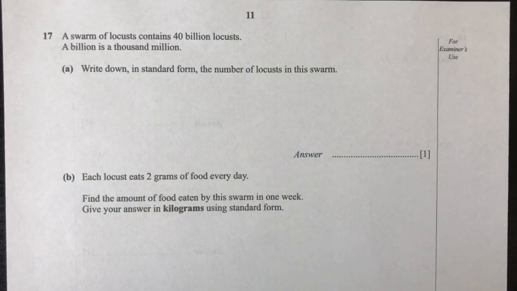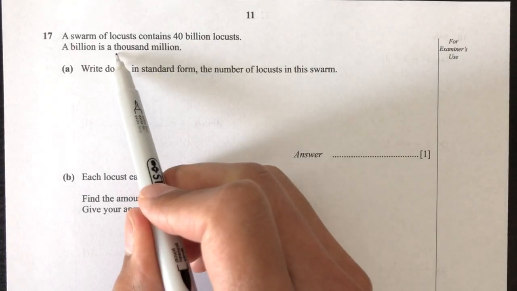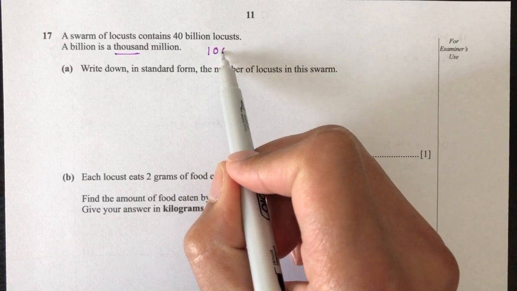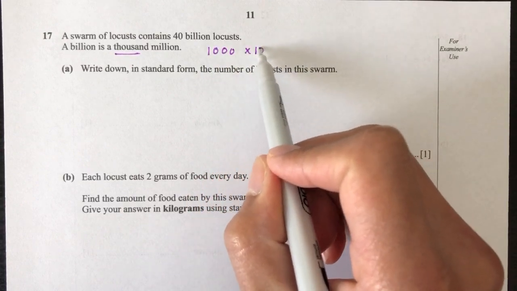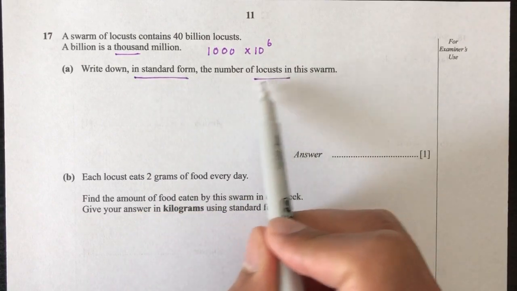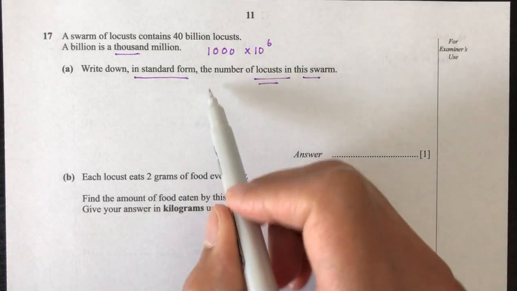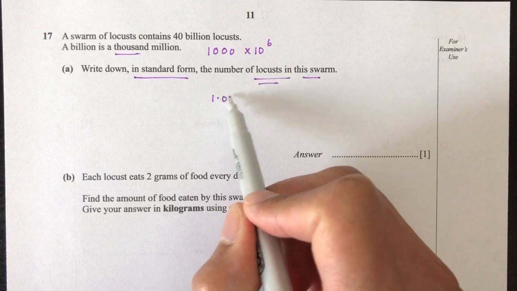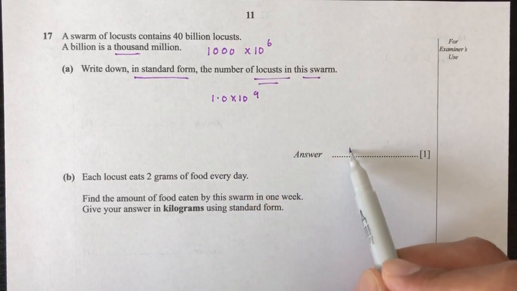A swarm of locusts contains 40 billion locusts. A billion is 1,000 million, so it will be 40 times 10 power 6. Write down in standard form the number of locusts in this swarm. So it will be 4.0 times 10 power 9.